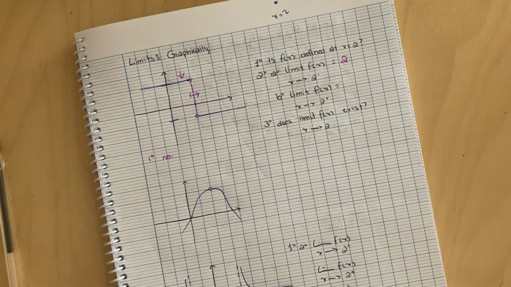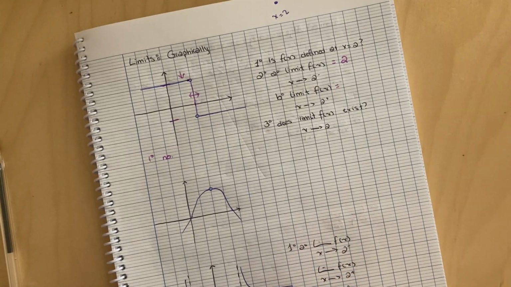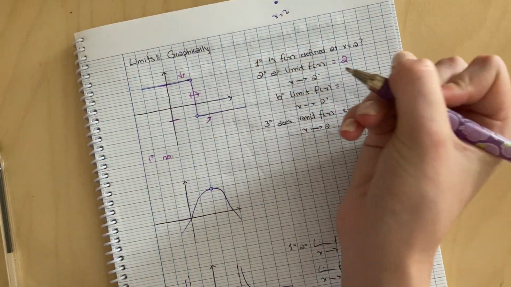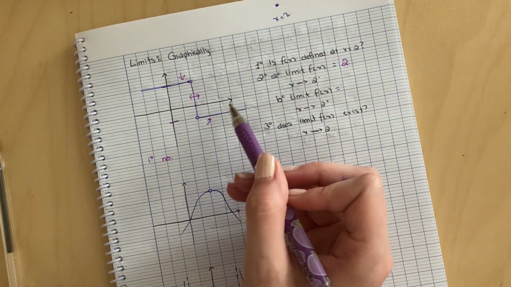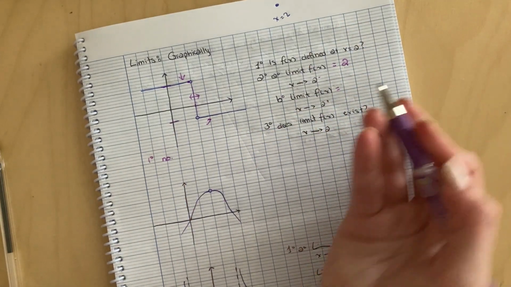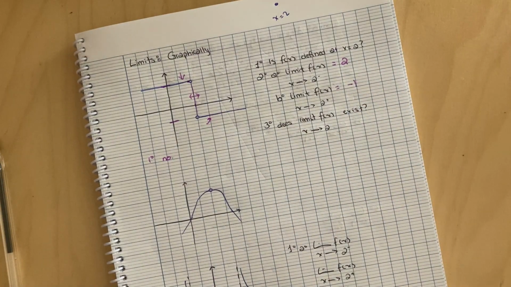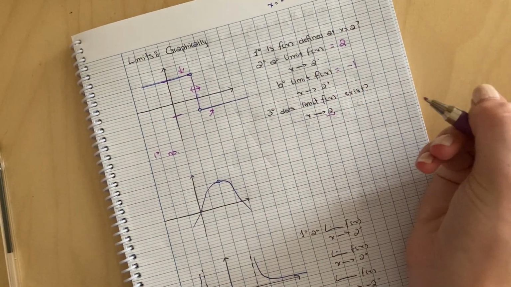Limit f of x as x tends towards 2 plus is the same concept, except it's only slightly greater than 2, which in this case is this line. So the limit f of x as x tends towards 2 plus is right here at -1. So we have that the limit as x tends towards 2 minus is 2, and the limit as x tends towards 2 plus is -1. But what about the limit of f of x as x tends towards 2? Does it exist? The way we find that out is we want to check. So we took x equals 2, right?